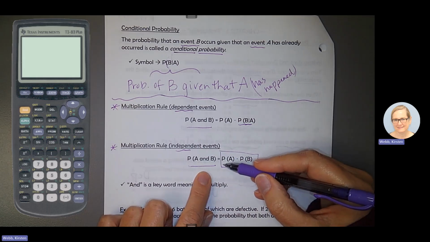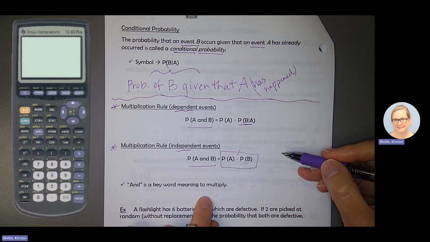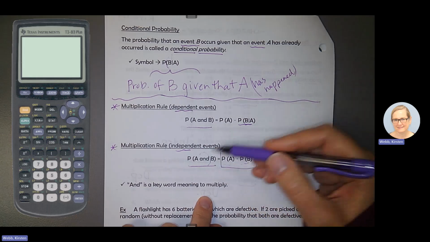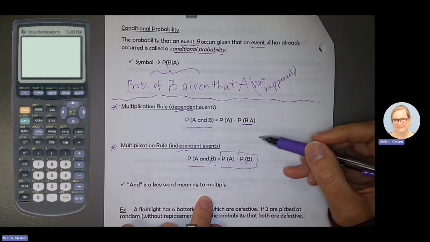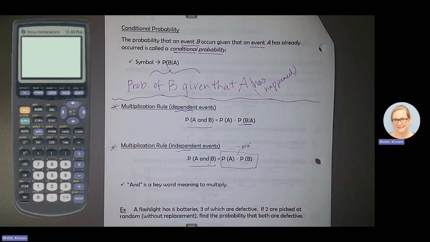So whatever the probability of A is times whatever the probability of B is. You might have already seen in other math classes that the word "and" typically helps us know we need to multiply. So that's why it's called the multiplication rule, because we're multiplying those two probabilities. When they're independent, separate, pretty straightforward.